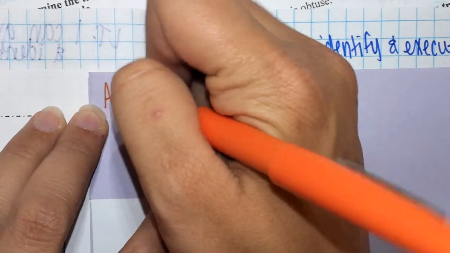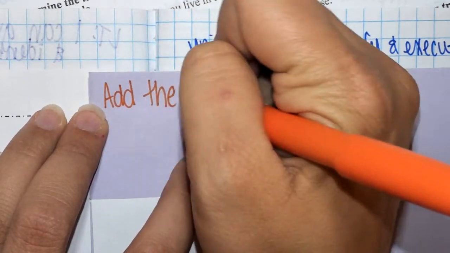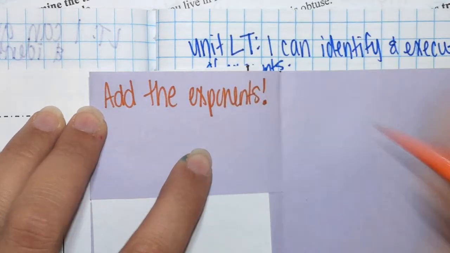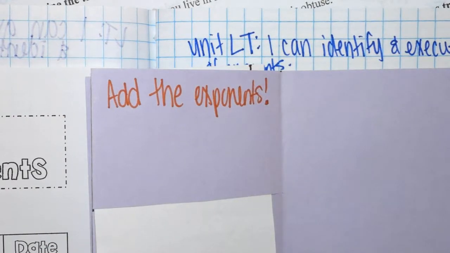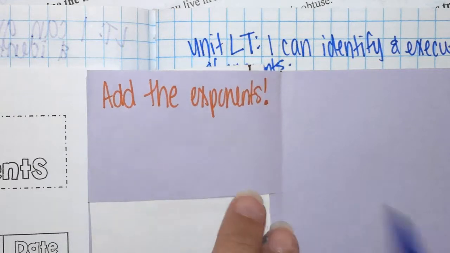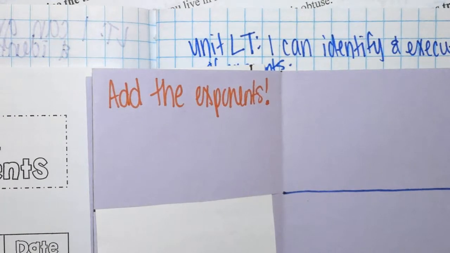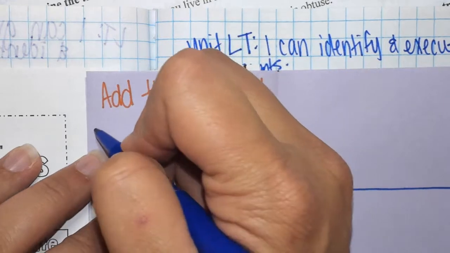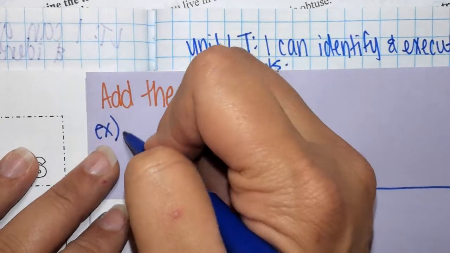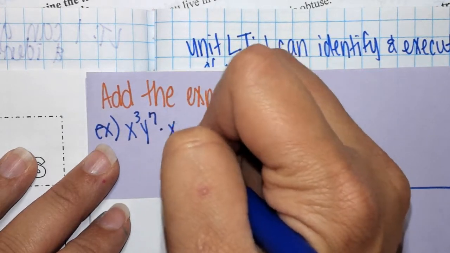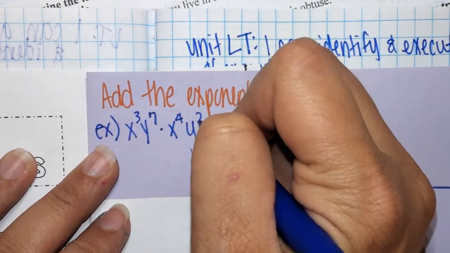Alright, so when you multiply like bases, add the exponents. Ready to do some examples? Alright, so our first example is going to say x cubed y to the 7th times x to the 4th y squared.